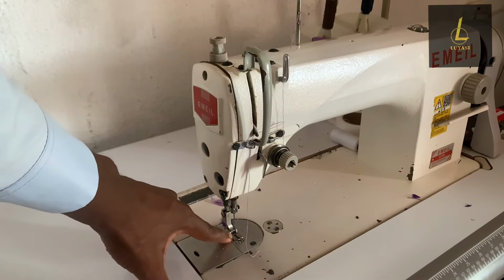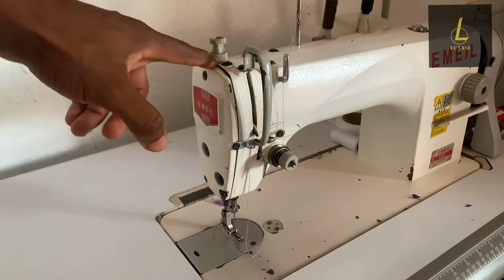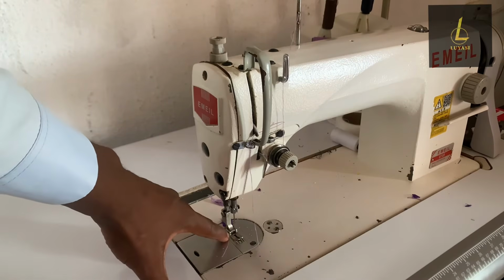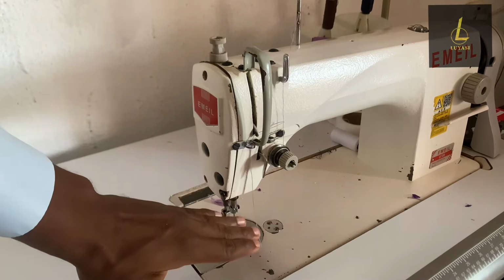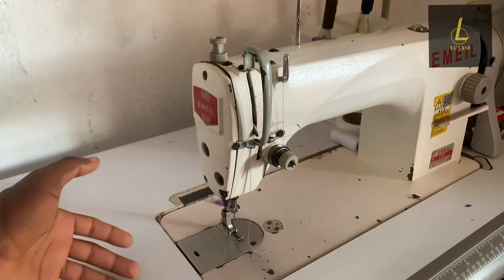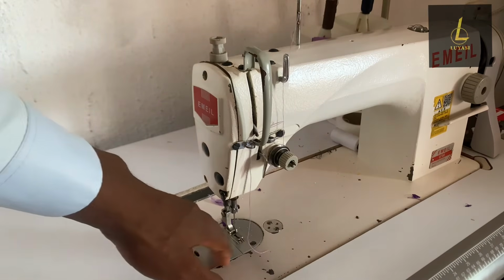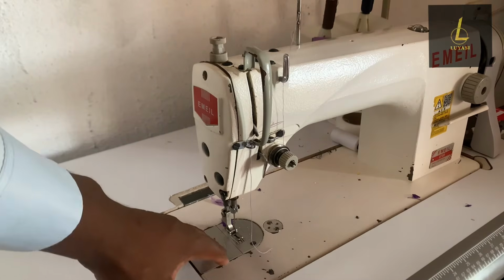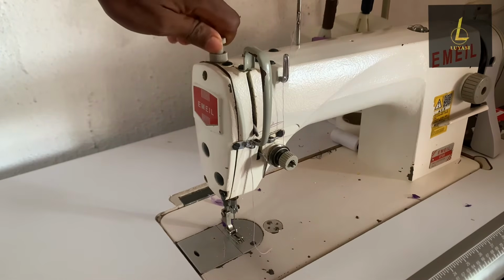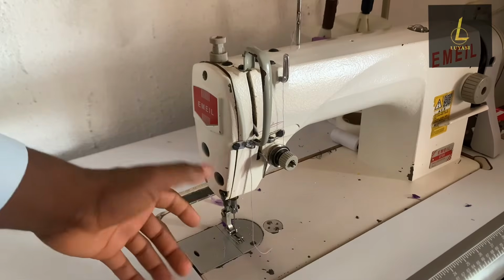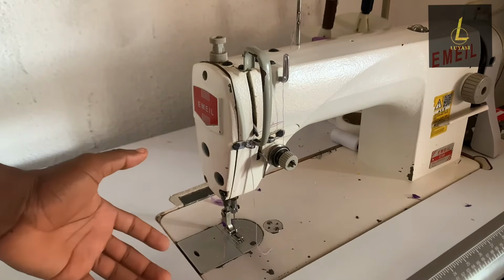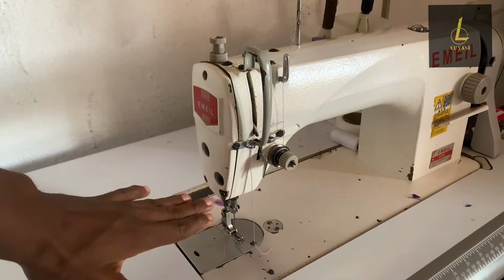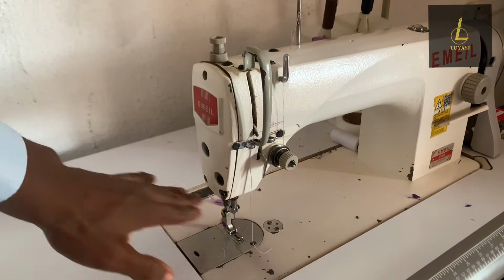So when you place it under the presser foot, if this part is too tight, you're going to experience some issues. Probably your fabric might stop moving when you're trying to sew because the presser foot pressed down too tightly on the fabric, and since the fabric is quite thick, it's going to find it difficult to move when you're sewing. So if you're sewing a very thick fabric, it's good you loosen this presser foot tension lever. Then if you're sewing a lightweight fabric, let's say linen or chiffon, you can tighten up this lever so that it will press down well on the fabric for the fabric to be able to move.